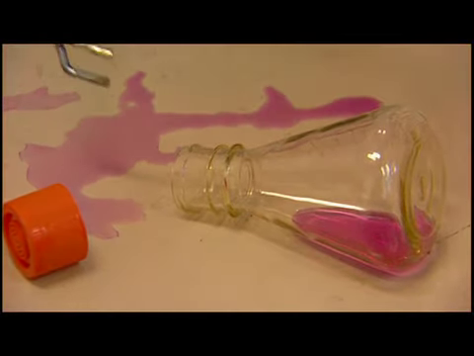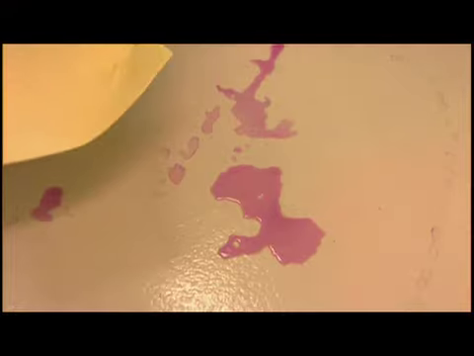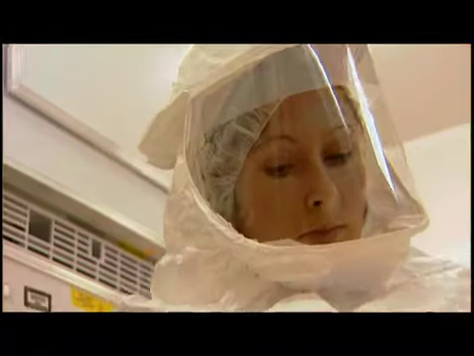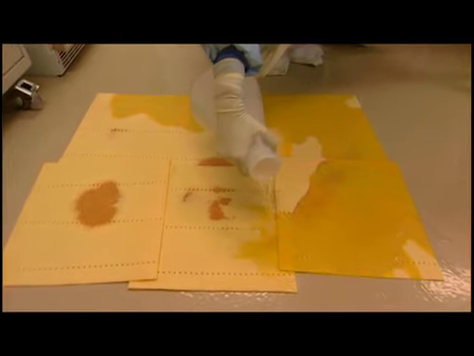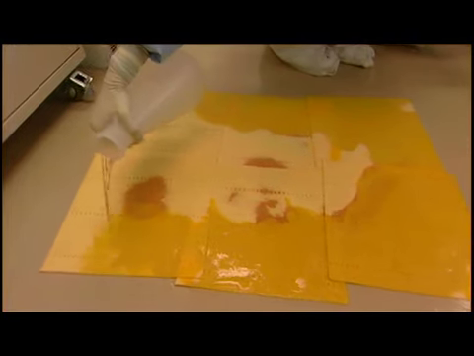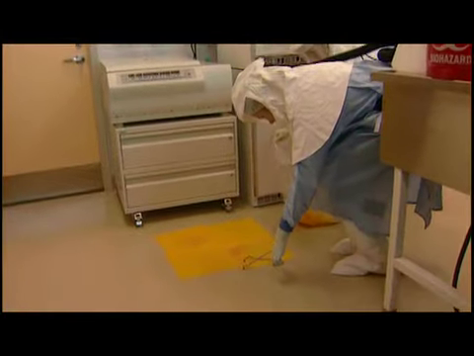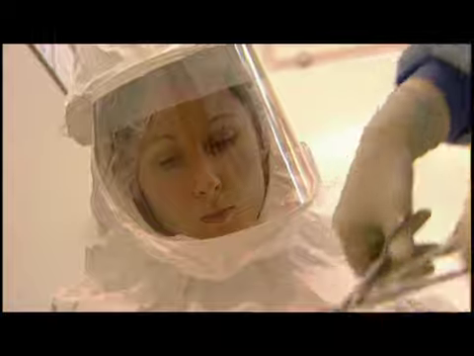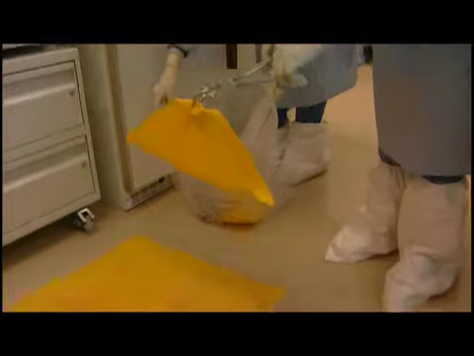Remember to use forceps to pick up and dispose of material appropriately. Use absorbent pads to reduce the chances of splashes when applying your disinfectant. Also, when decontaminating a spill area, always work from the outside towards the center of the spill. And always use the appropriate disinfectant at the recommended dilution and contact time. Always try to minimize air movement to reduce the creation of aerosols. Report the spill to your biosafety officer and complete an accident report.